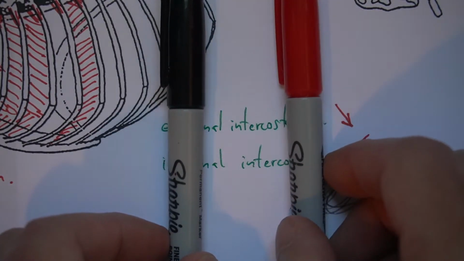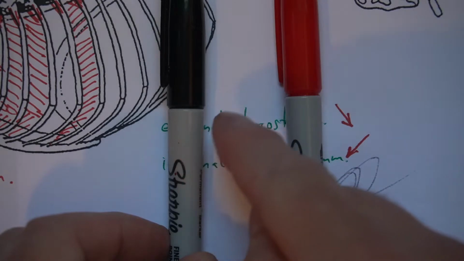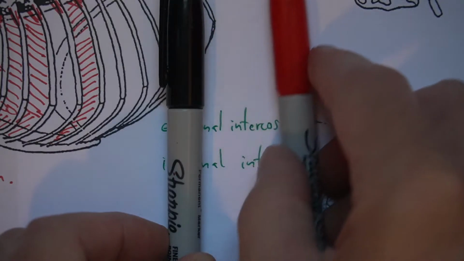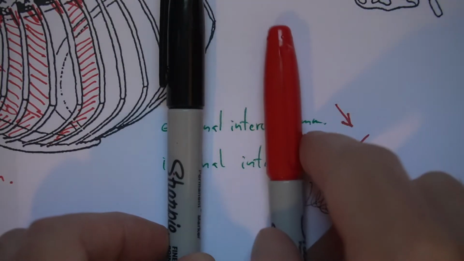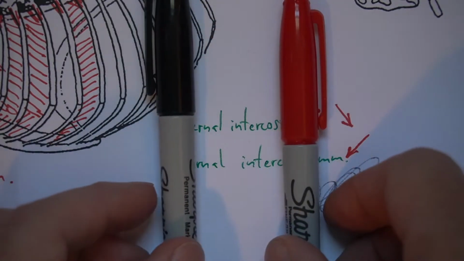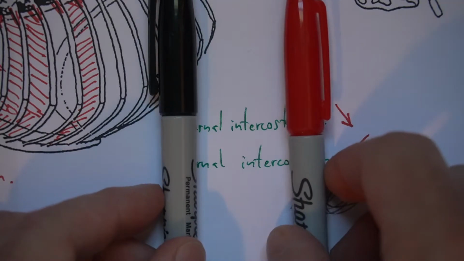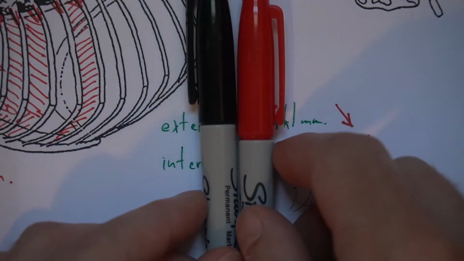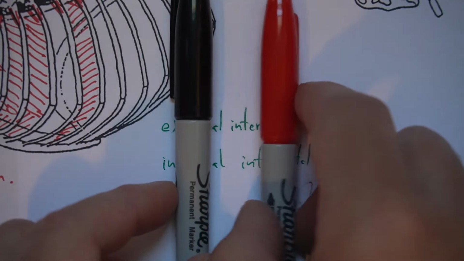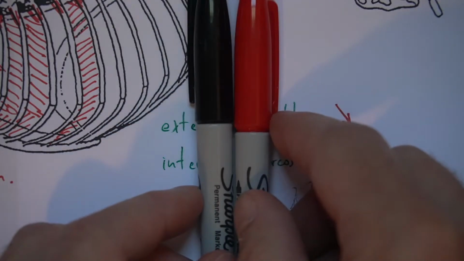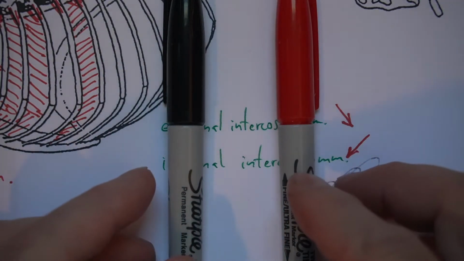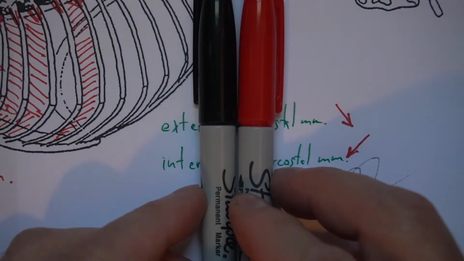At the same time, the internal intercostal attached from here to here is going to pull this rib down, together and down. So one's pulling like this, one's pulling like this. What happens is the up and down cancels out, and these ribs are pulled together. One's pulling up and together, one's pulling down and together, so the up-down cancels out, and they're pulled together because they're both pulling together. So the external and internal intercostal muscle will take these two ribs and pull them together.